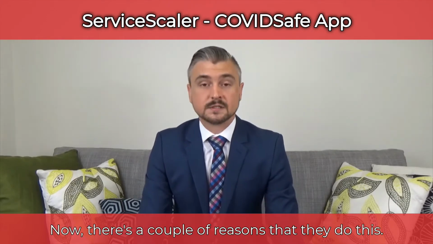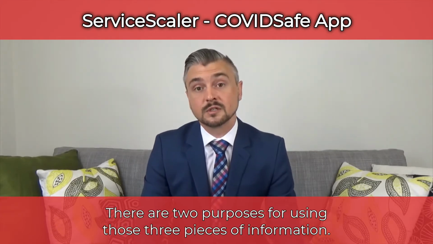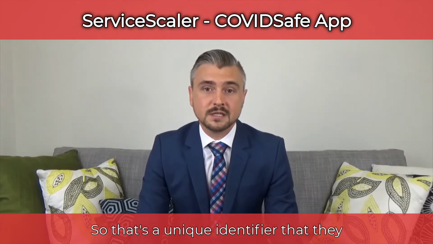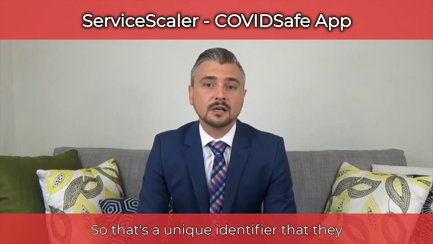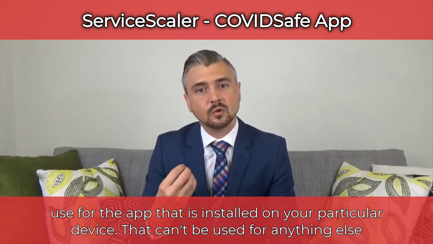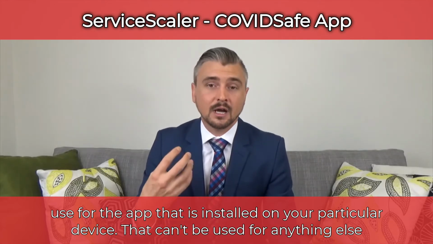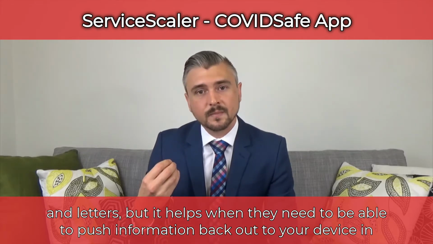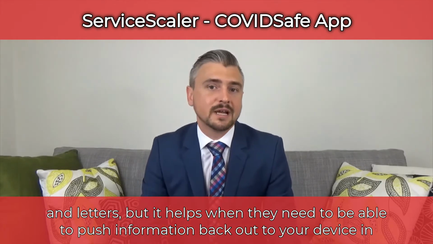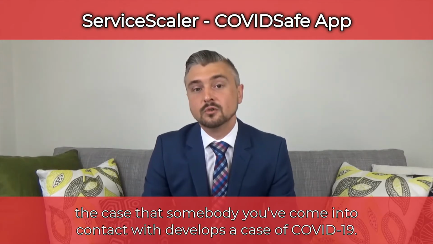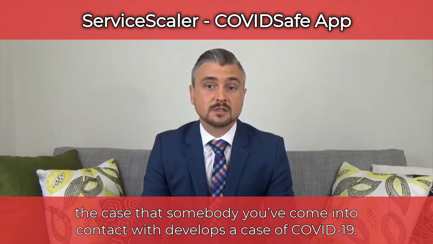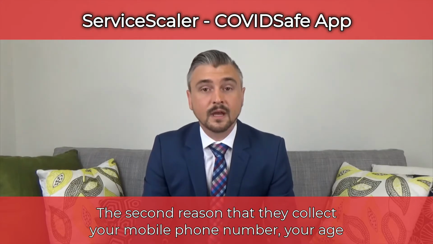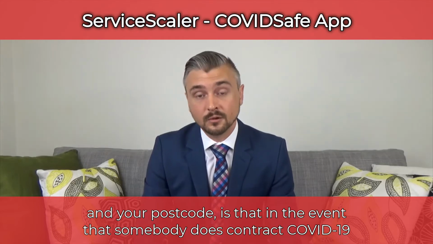Now, there's a couple of reasons that they do this. There are two purposes for using those three pieces of information. The first is to generate an encrypted ID. That's a unique identifier for the app that is installed on your particular device. That can't be used for anything else. It's just a random series of numbers and letters, but it helps when they need to push information back out to your device in the case that somebody you come into contact with develops a case of COVID-19.